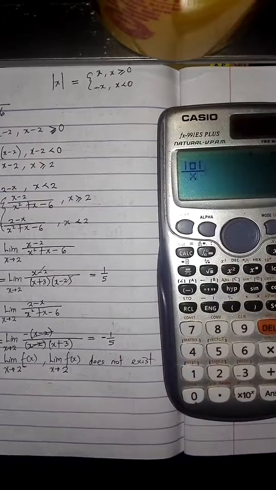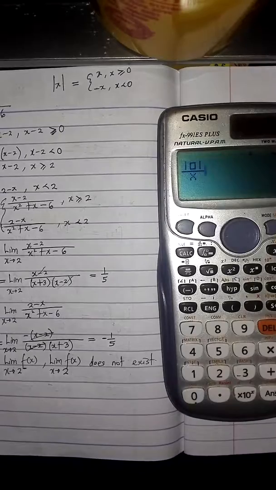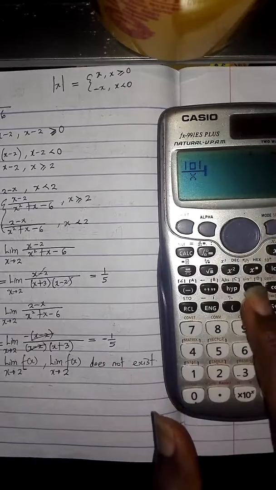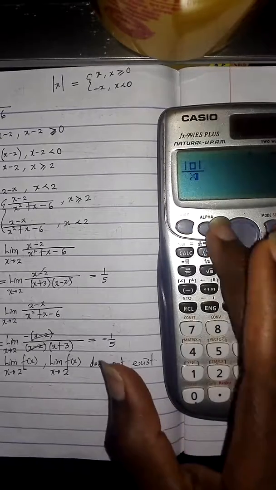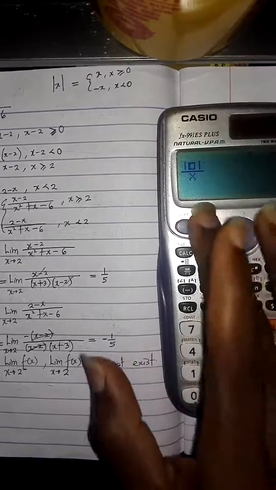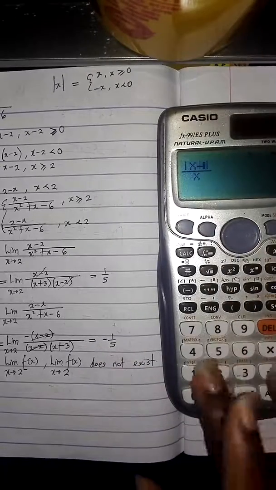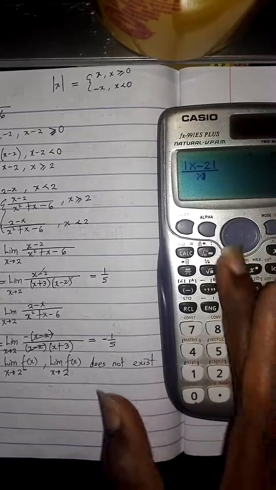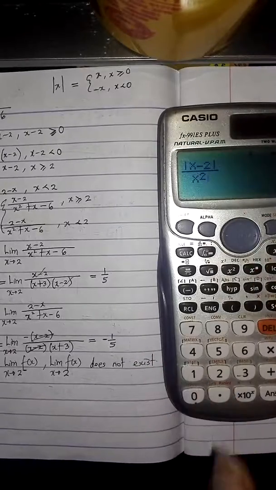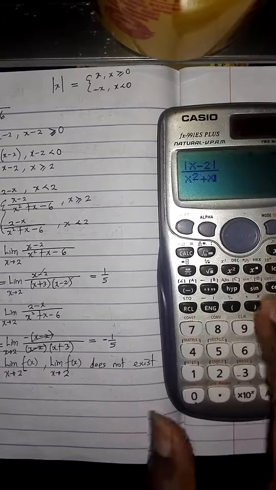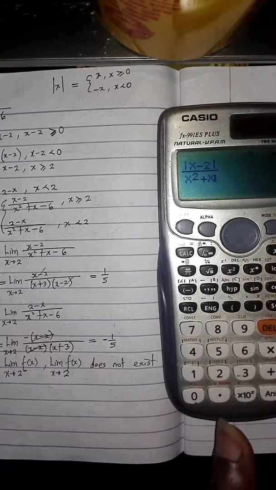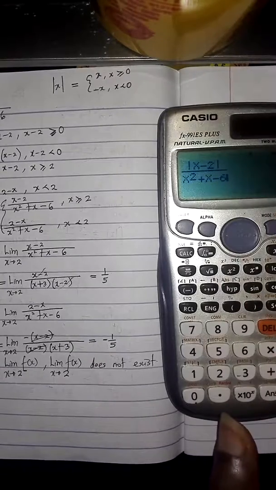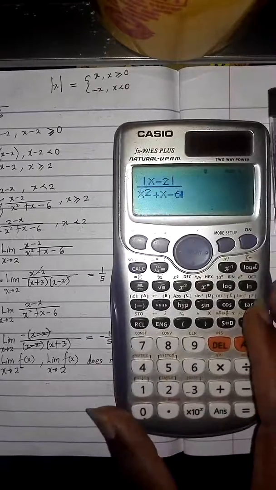So I have x minus 2 alpha x minus 2, the modulus, and I have x squared plus x minus 6. So that's what I have there.